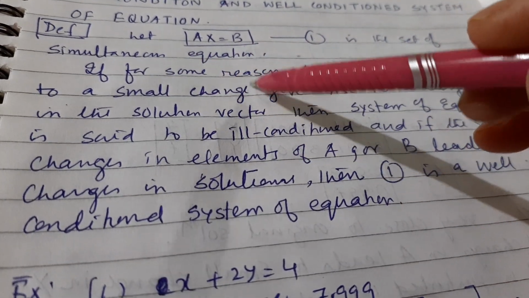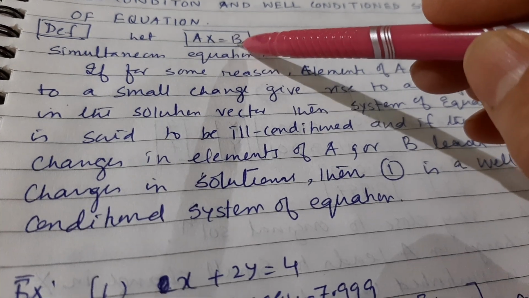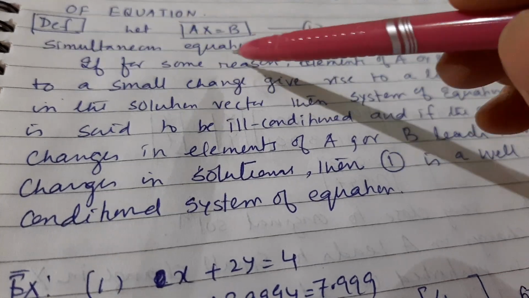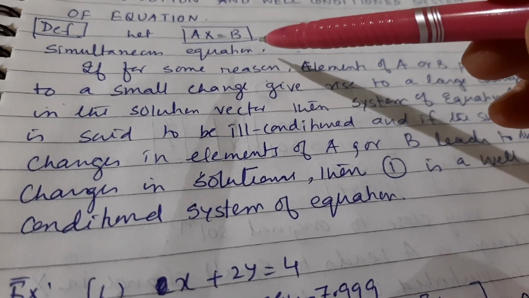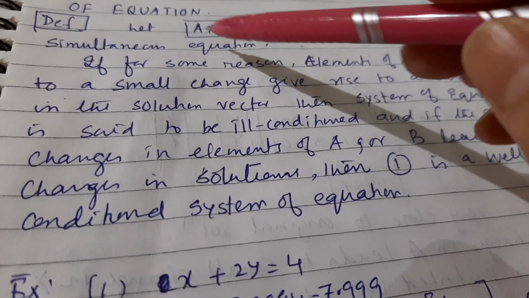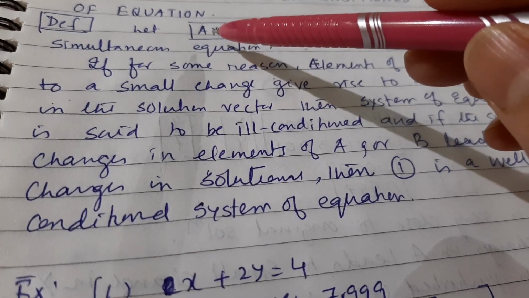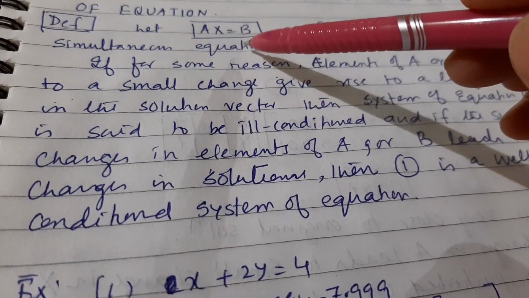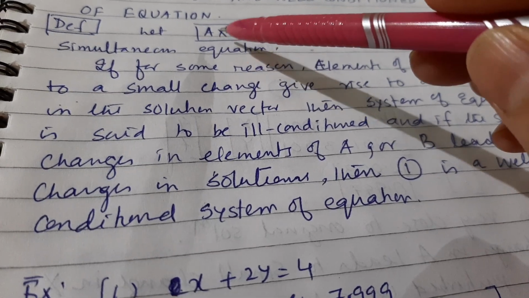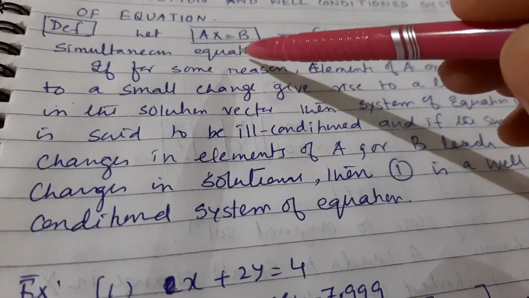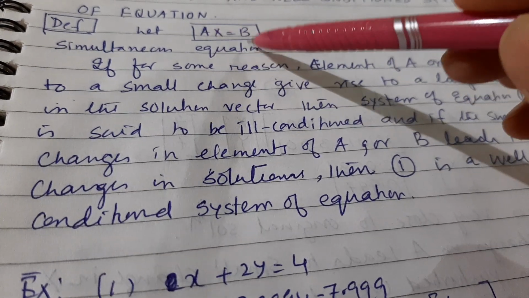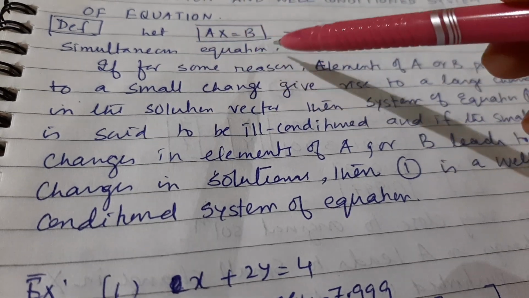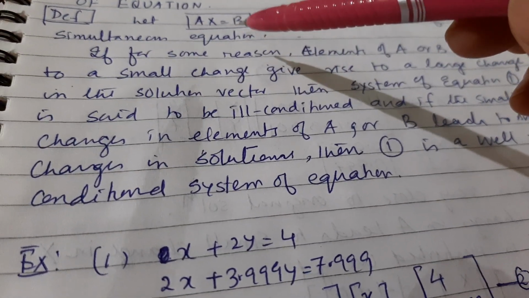Now, if for some reason the elements of A or b are perturbed slightly, that means there is a small change in the elements of A and b, which can happen due to round-off error, numerical computation, or data handling, then the solution will be different. If slight changes in A or b give rise to large changes in the solution vector x, then this system of equations is said to be an ill-conditioned system of equations.